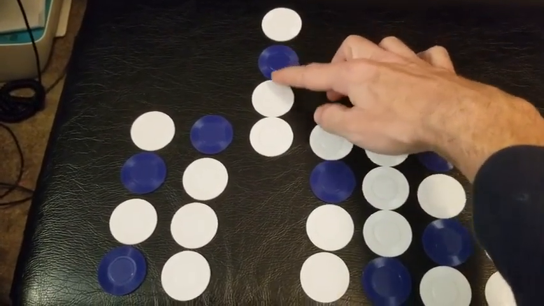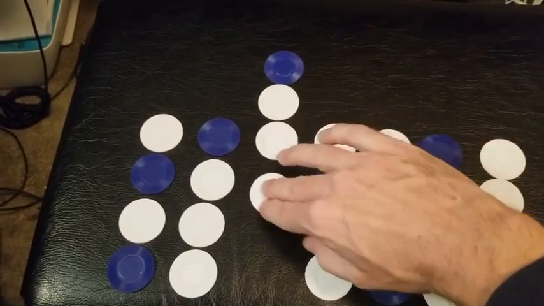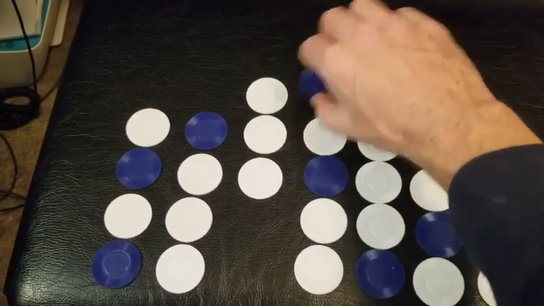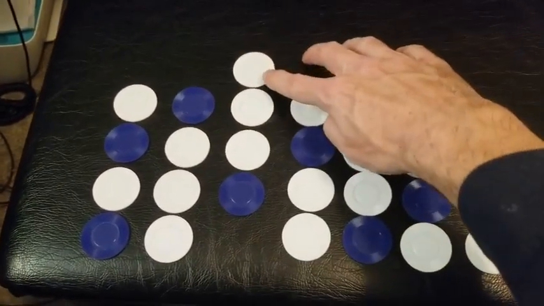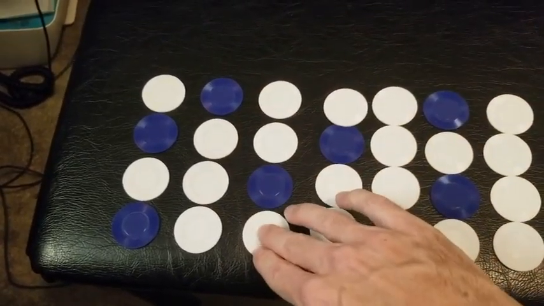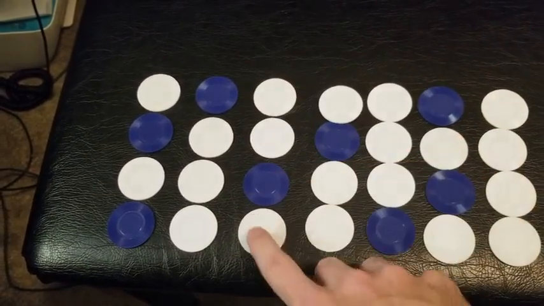Coming down is D, B flat, G, F, B flat, G, F, D, G, F, D, B flat, and F, D, B flat, and G.